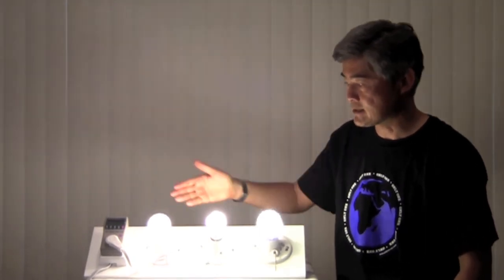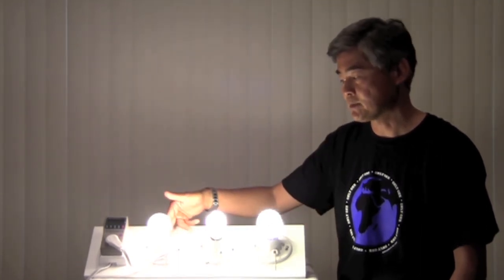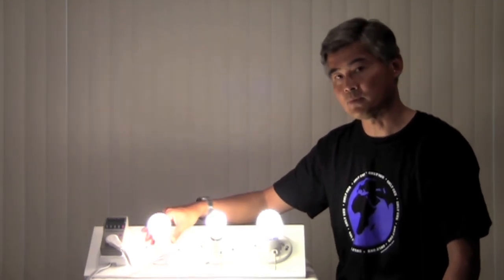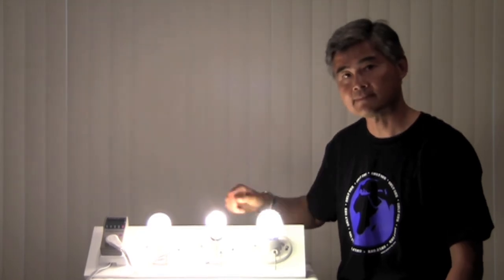So today's summary lesson is about energy efficiency. In our case, we were trying to get the same amount of light while using much less electricity, much less energy, to do that. The incandescent bulb was 4 times less efficient, or used 4 times more electricity than the CFL and the LED. Thank you.